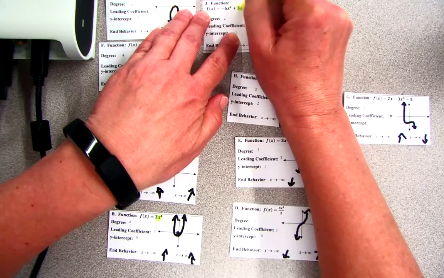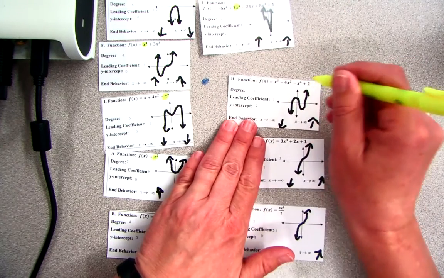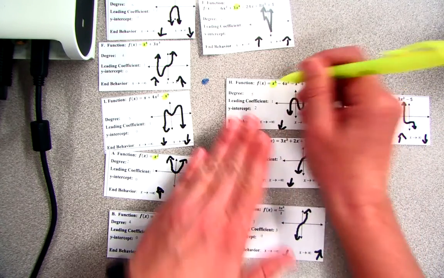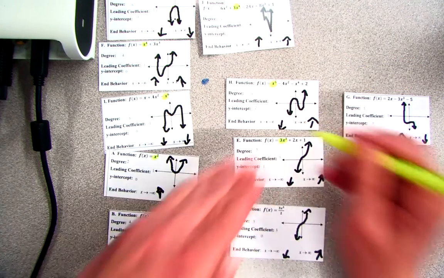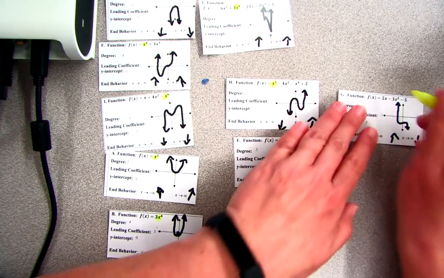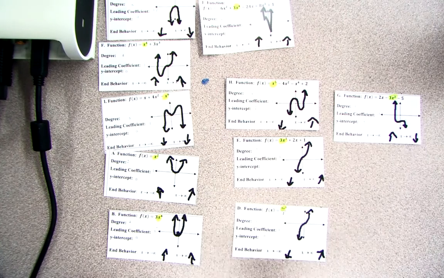So remember, the degree is the largest exponent. Sometimes they're not in order, so you kind of have to search for them. But if you look, is there a relationship between what I've colored in yellow and the shape of the graph?